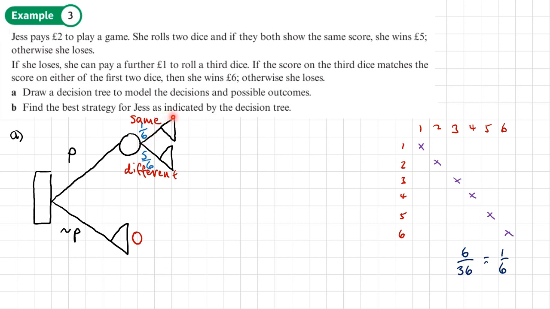Now if it's the same score, she wins £5, but she's already paid £2 to play the game. So overall, she only wins £3. So we don't put -2, we don't put 5. It's going to be a score of 3. That's basically how much money you've made. You've used 2, you get 5. Basically, you've won £3. But at this point, it doesn't end.